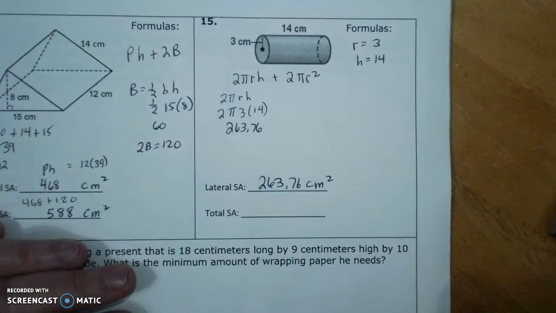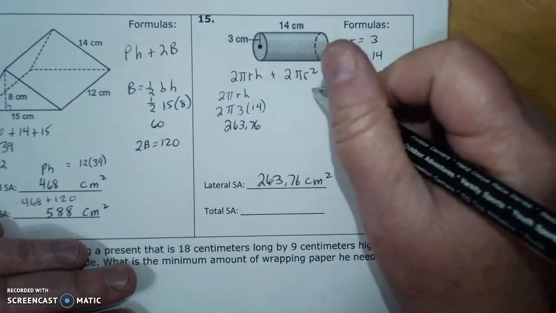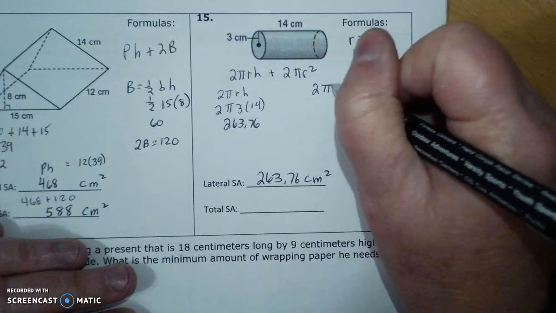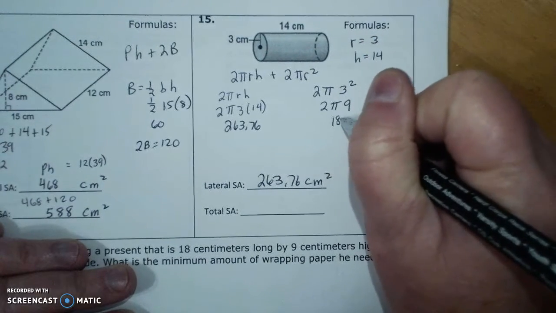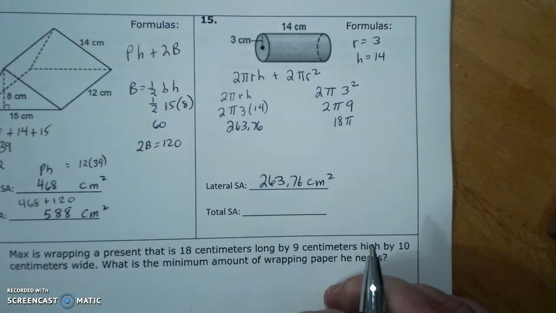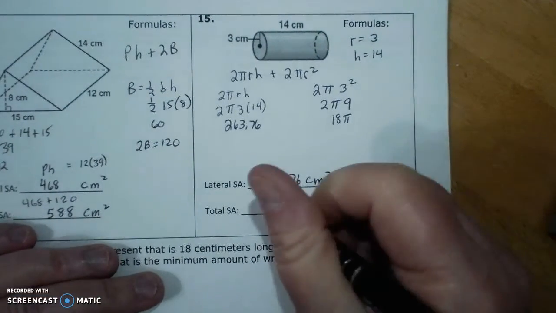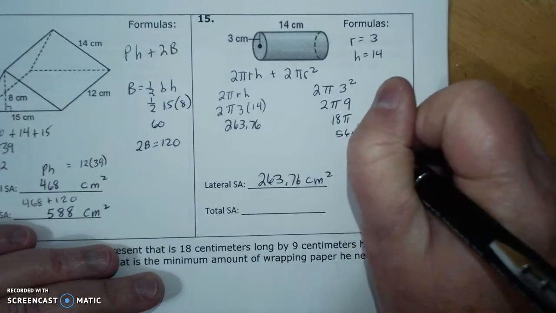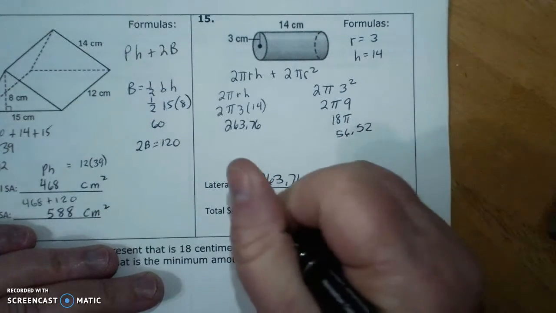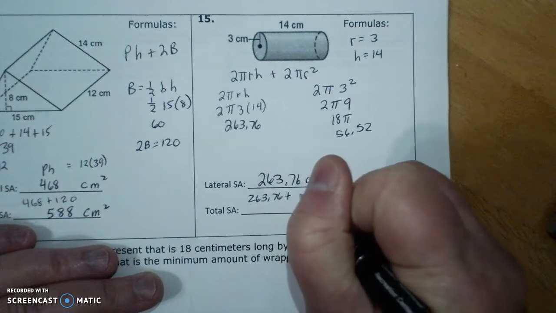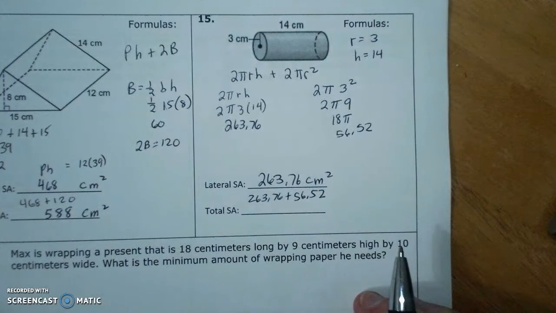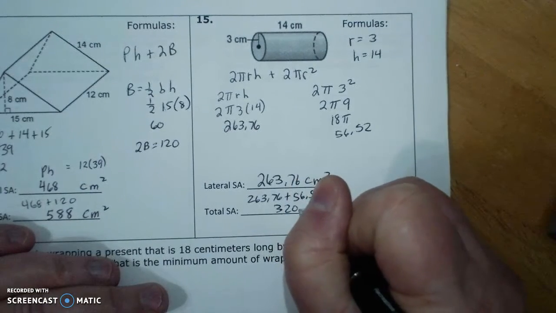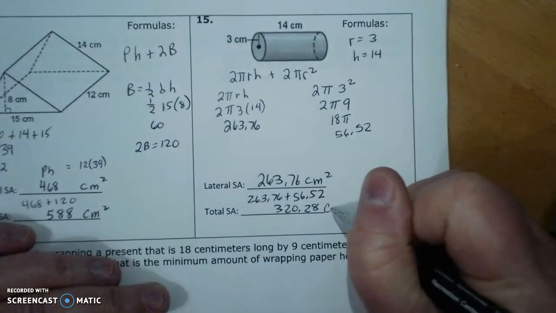Centimeters squared. And then my 2 pi r squared, which is my 2 bases, is 2 pi 3 squared, 2 pi 9, 18 pi, is 56.52. And I'm going to add 263.76 plus 56.52. And I'm going to have 320.28 centimeters squared.